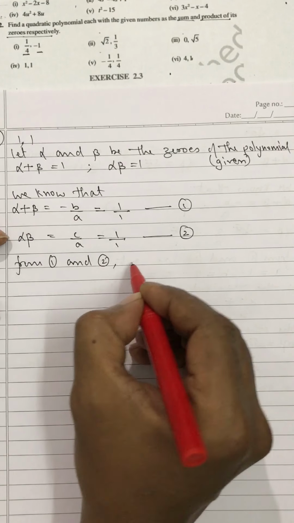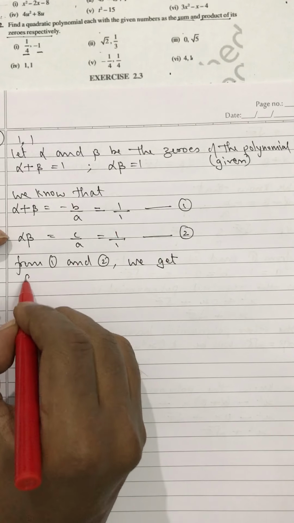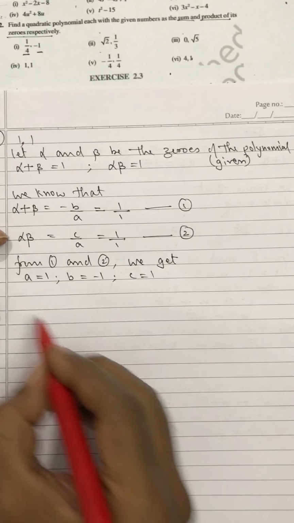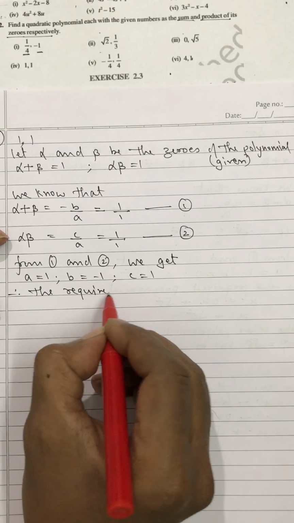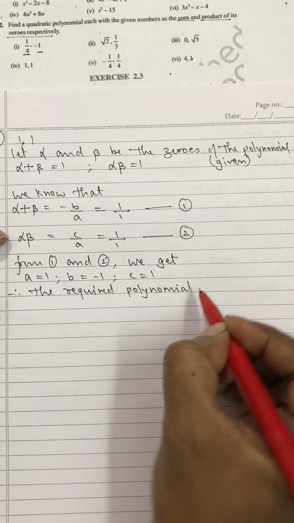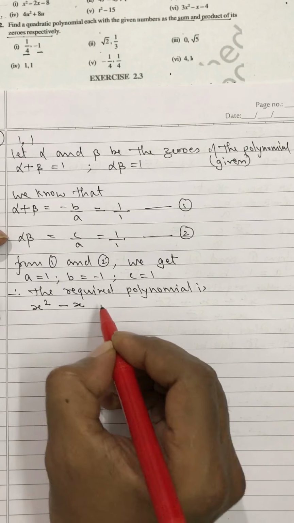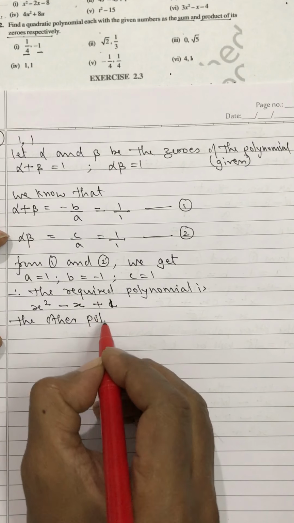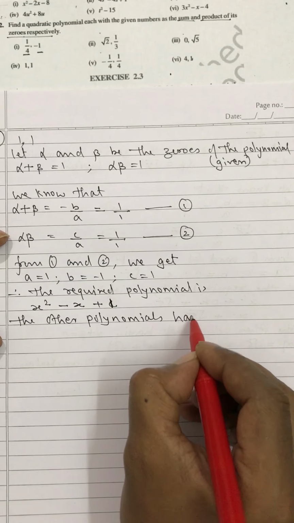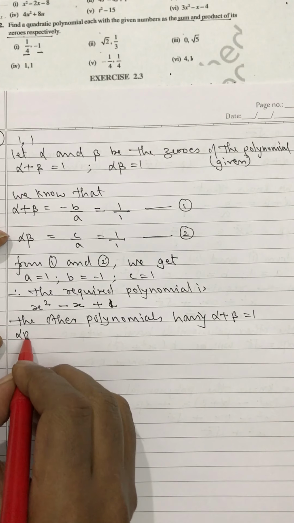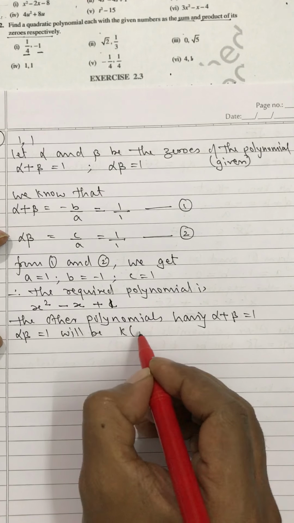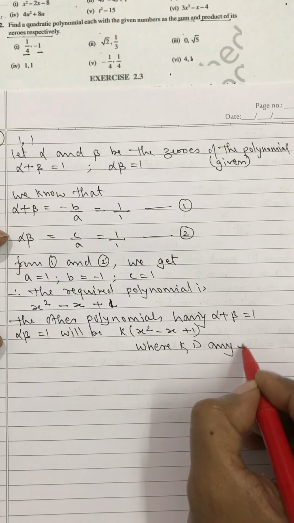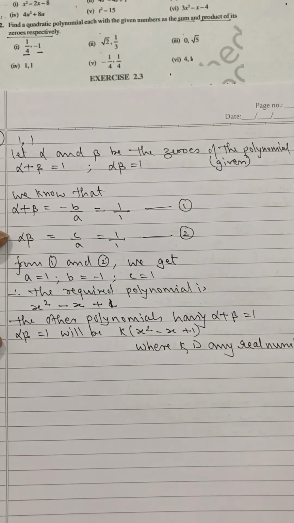From 1 and 2, a is equal to 1, minus b is equal to 1, therefore b is equal to minus 1. Plus 1. Where k is any real number.